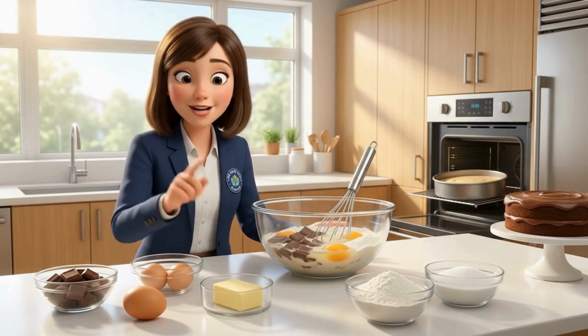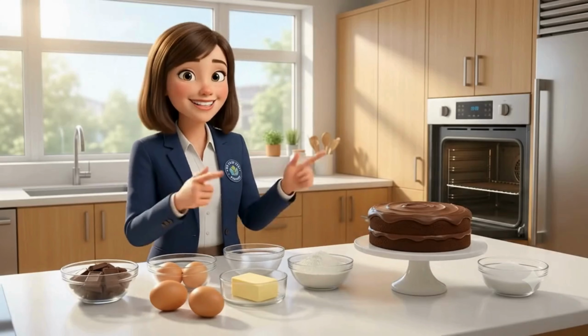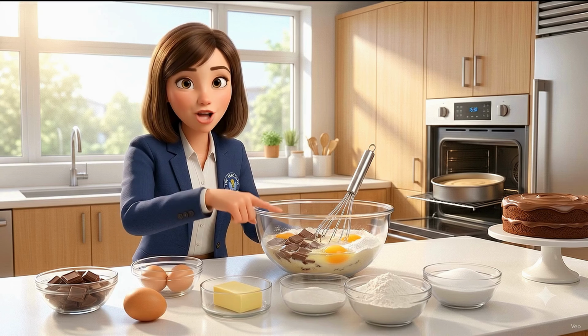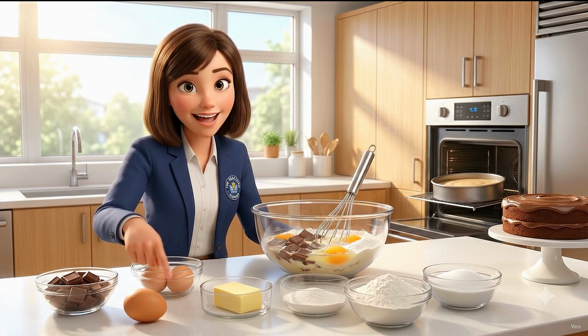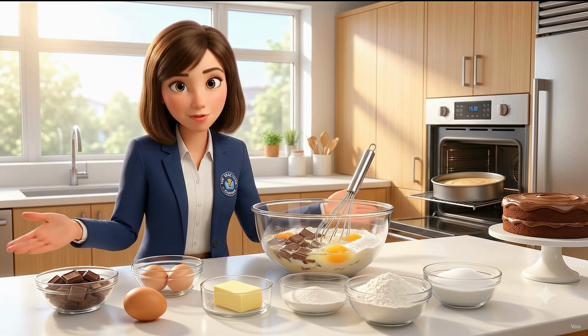Now let's learn made with. We use made with when we're talking about ingredients. Look at this cake. It is made with chocolate, eggs, butter, flour, and sugar. These are the ingredients used to make the cake. That's why we say made with.